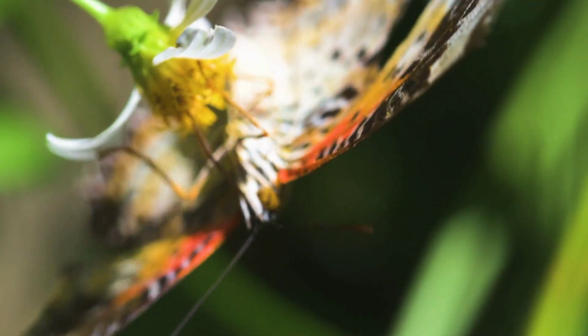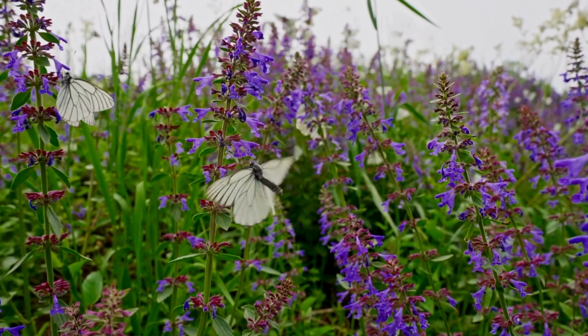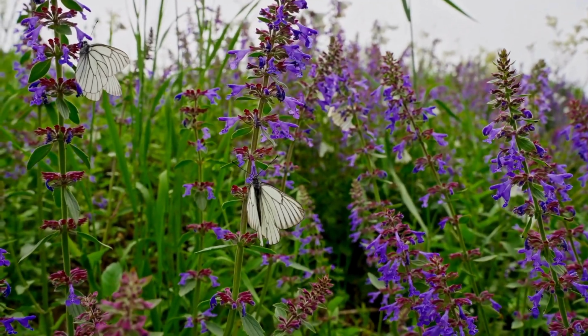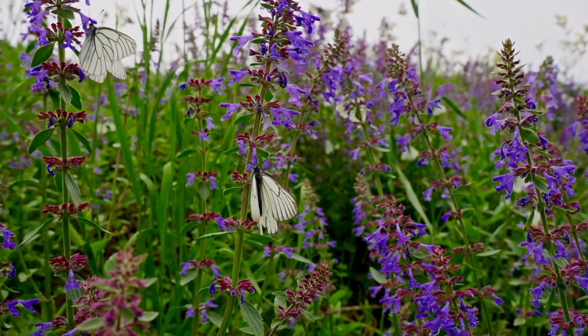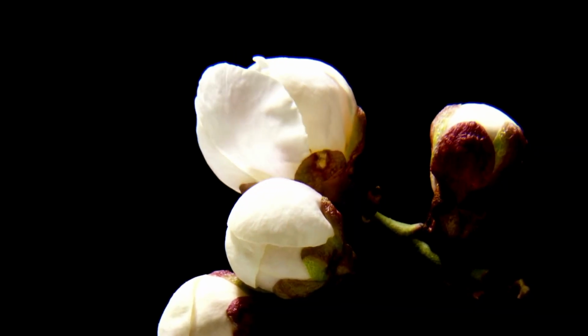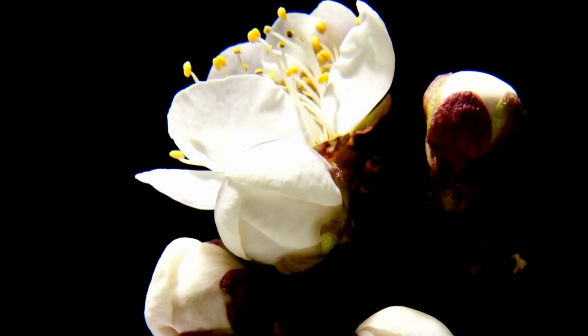The flower is actually giving the butterfly food, and when the butterfly leaves to go to another flower, it's going to benefit the flower because it's going to carry pollen to the next flower that it lands on. And the butterfly is going to help the flower to reproduce and make more flowers.